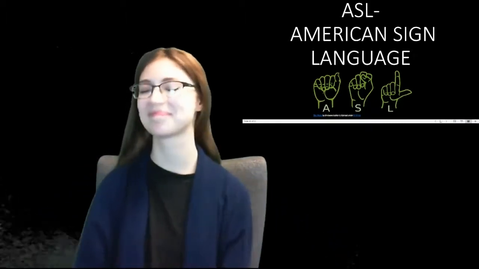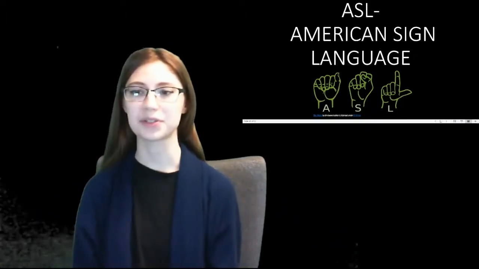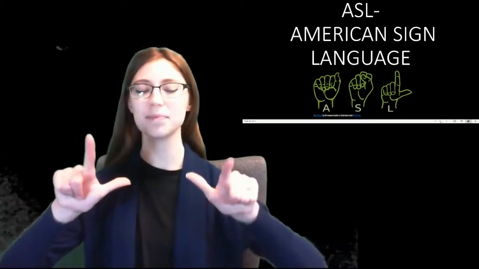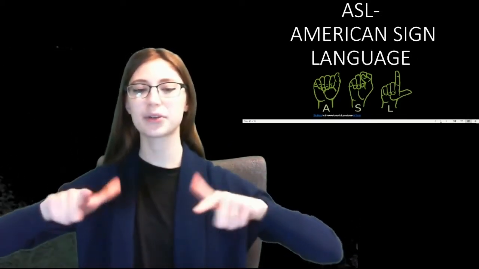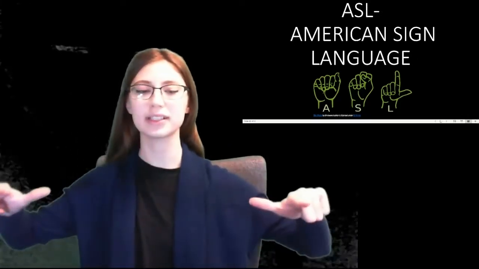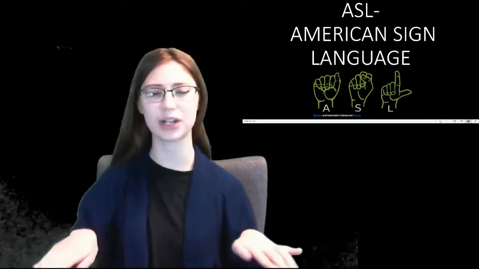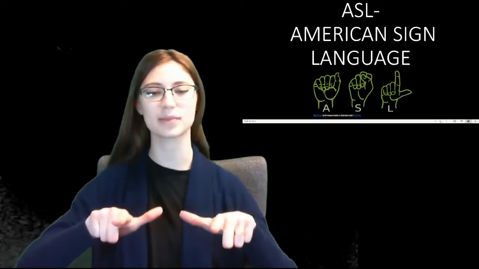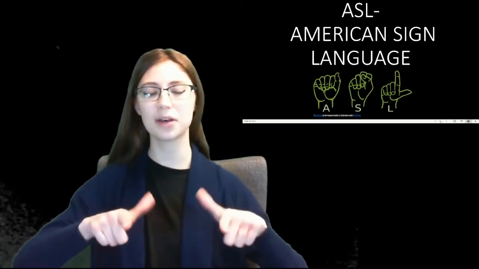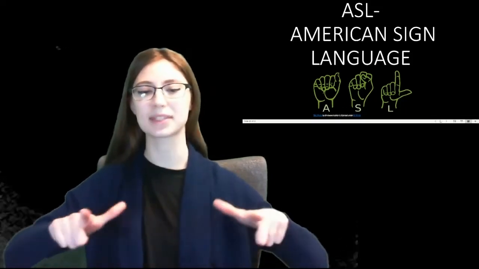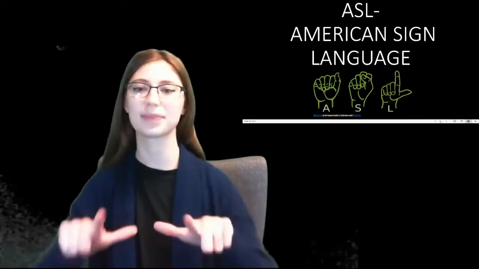Sign. And then language. You're going to make two L hand shapes, palms down, and then they're going to move apart from each other like this. A helpful way to think of it is that there's a very bumpy track that the back of your hands is resting on. That's why the thumb part of your L's is kind of bouncing up and down as it moves away. Language.